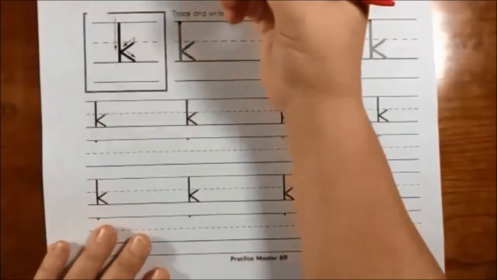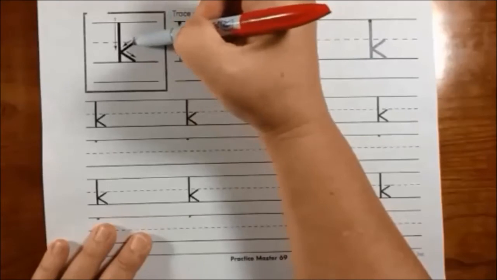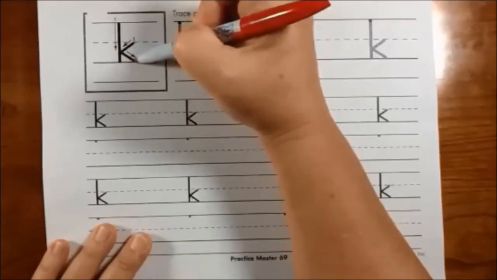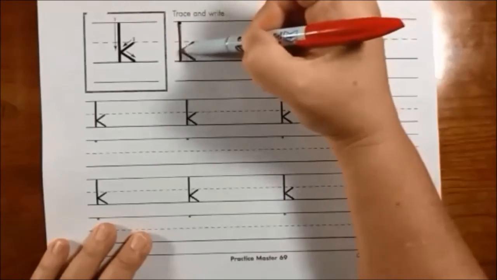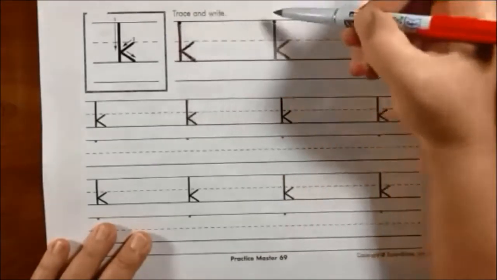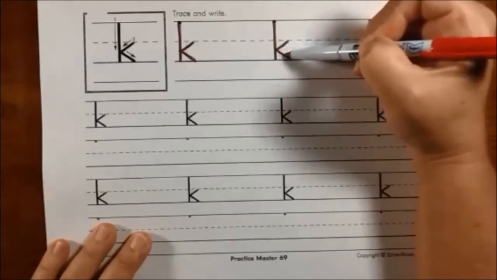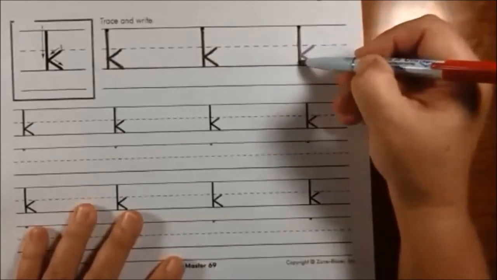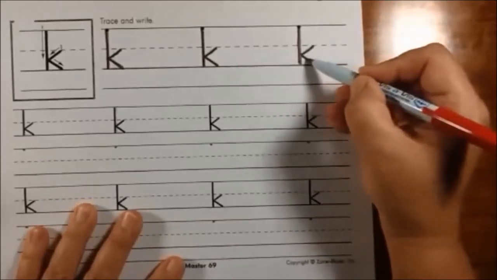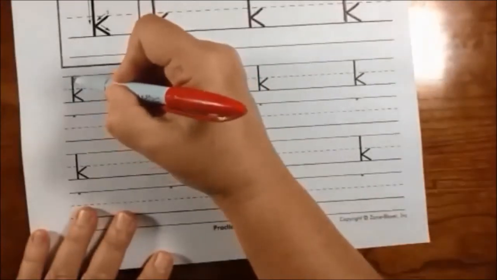The motions are the same as the uppercase, so they go down, slant in, slant out. Down, slant in, slant out. And down, slant in, slant out. Okay, let's try some smaller ones.